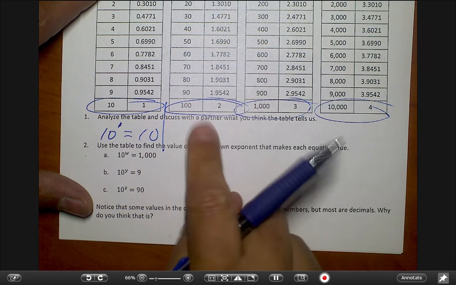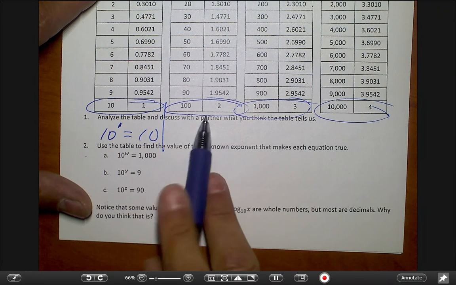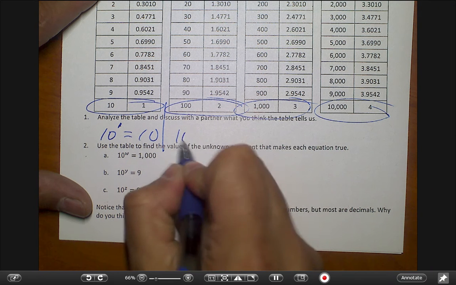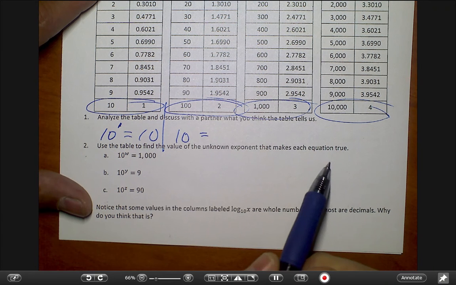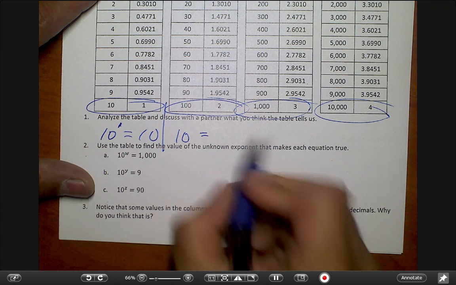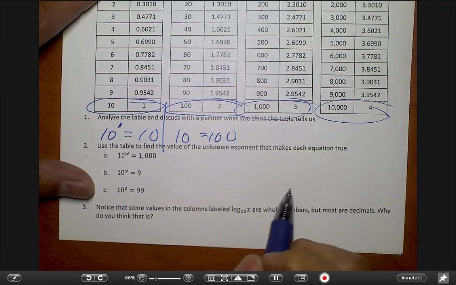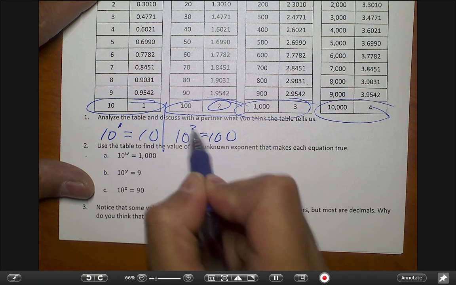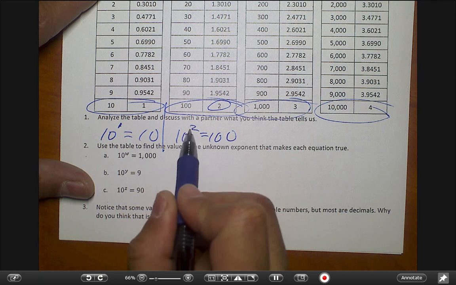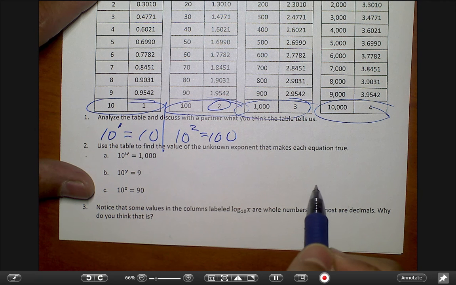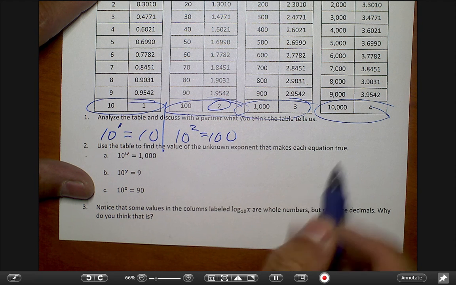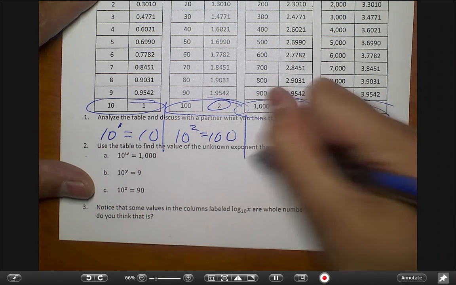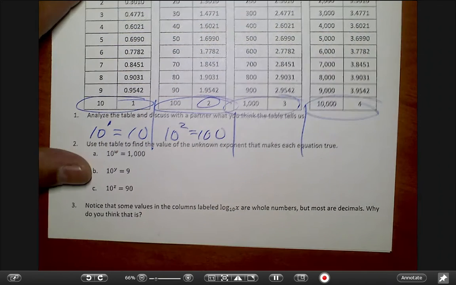Now, what's the base? I'm going to do this one again. What's the base for all these? So I start with 10. That's supposed to be equal to what value? 100. And what's the exponent I'm going to use? 2. So is 10 squared 100? Yeah, 10 squared is 100. All right, I want you guys to do these next two right here.